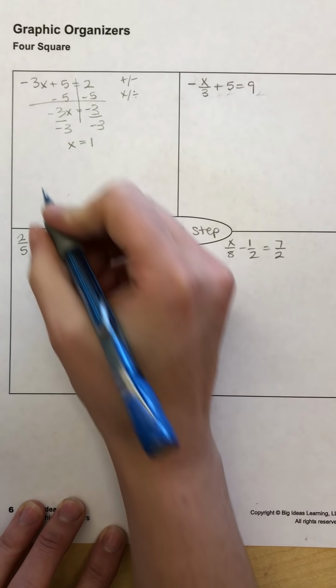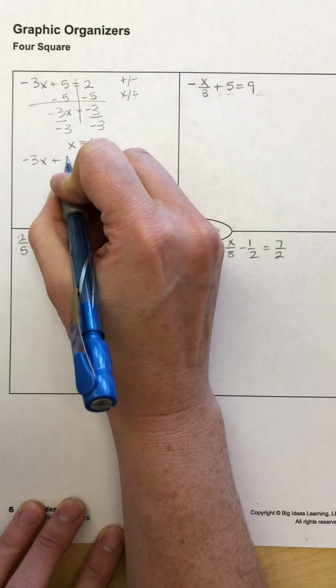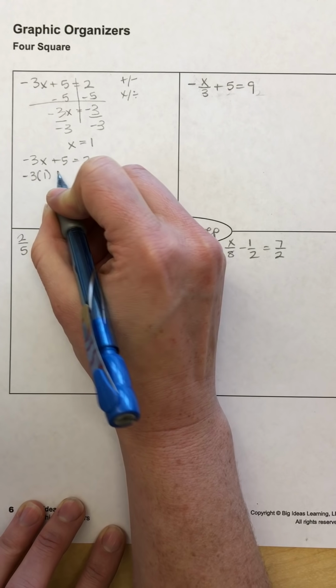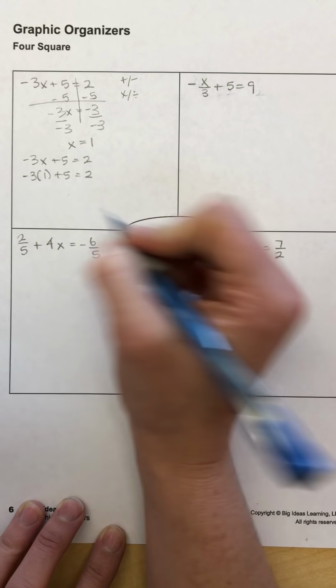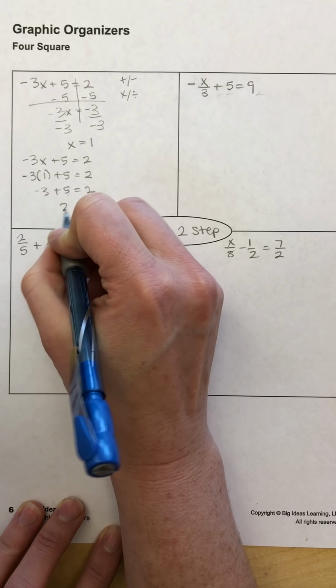Then we're going to have to do a check, so we're going to start with our original equation. So negative 3x plus 5 is equal to 2. We're going to substitute in for x. Then we're going to do that multiplication because we're following PEMDAS, so we get negative 3 plus 5 is equal to 2, and add those up, 2 is equal to 2.